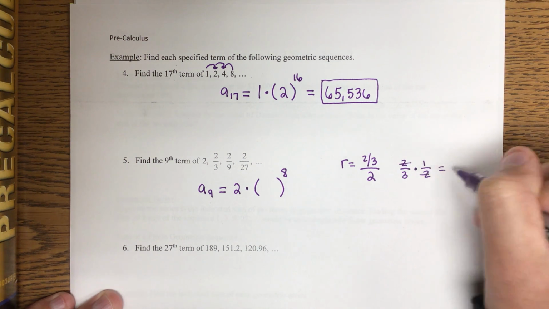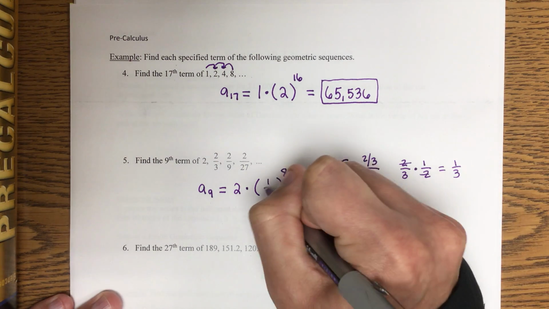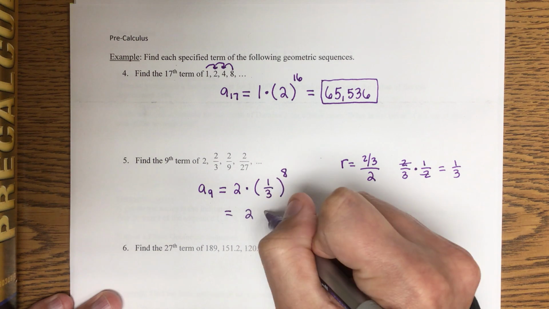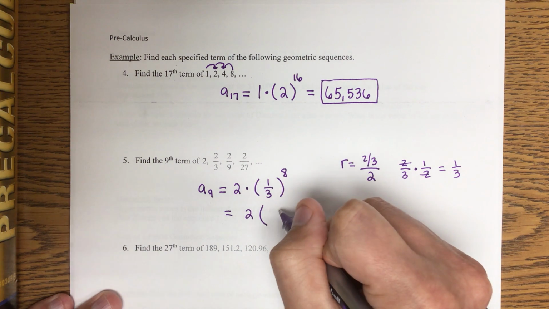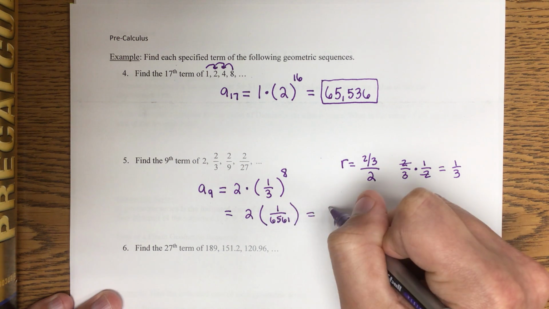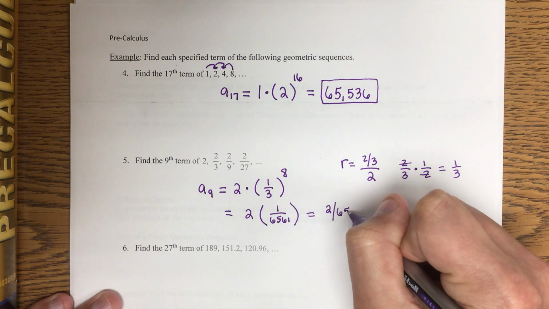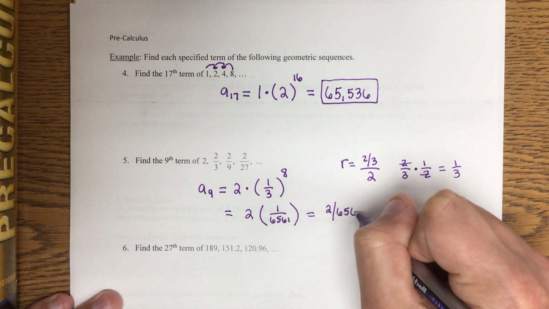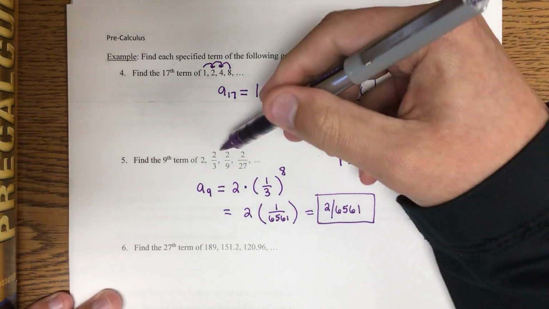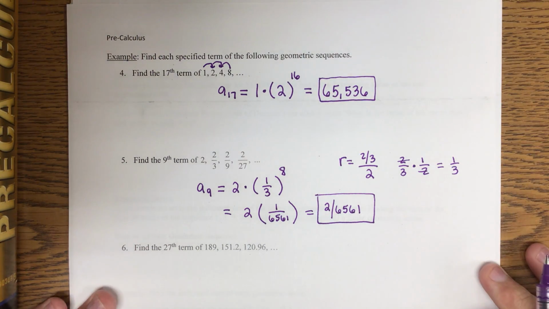So it looks like they are multiplying by a third. So you will take 1/3 to the 8th power, which is 1 over 6,561. And then when you multiply that by 2, that's 2 over 6,561. I want to keep it as a fraction because they have some fractions here.